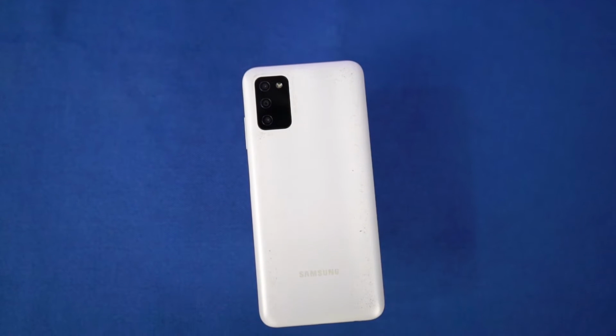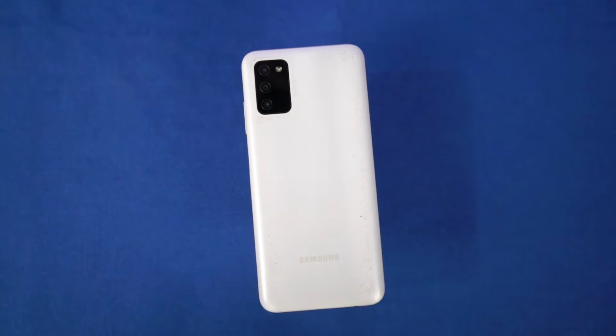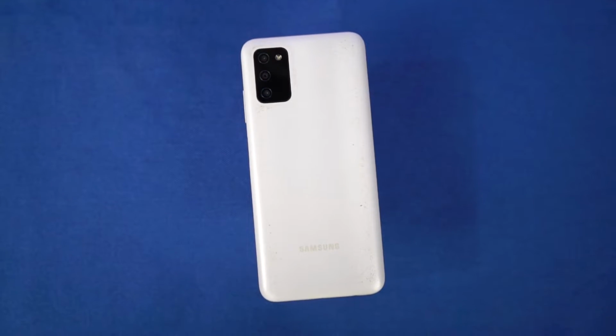What's up guys, this is Unknown from Notion Hub, and in this video, I'm going to show you the most important tips and tricks of Samsung Galaxy A03s.